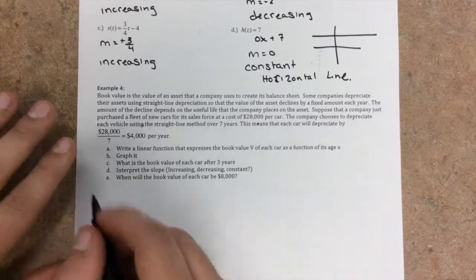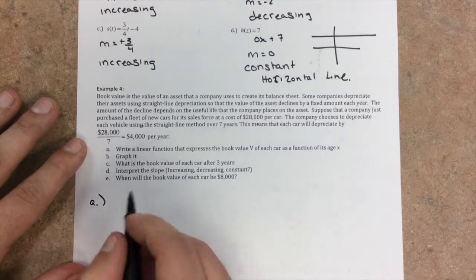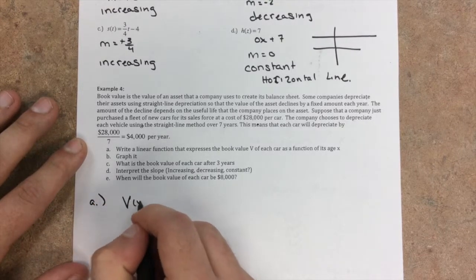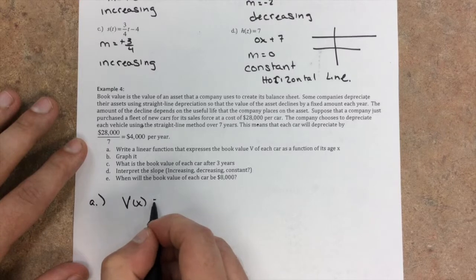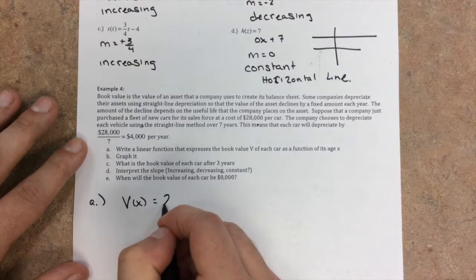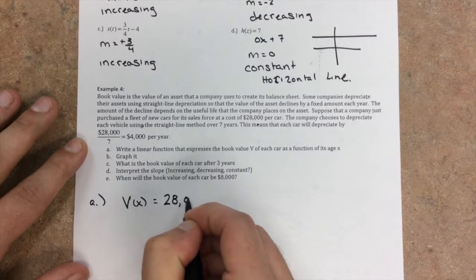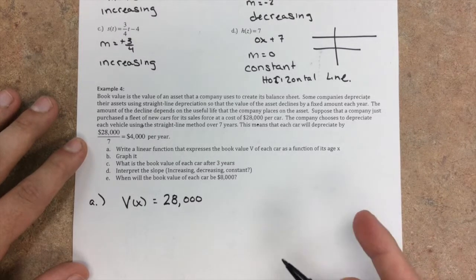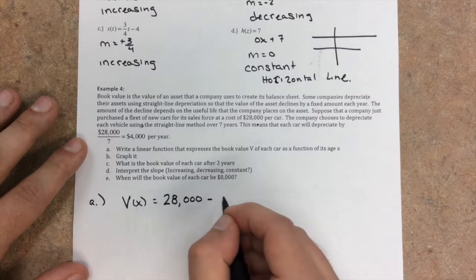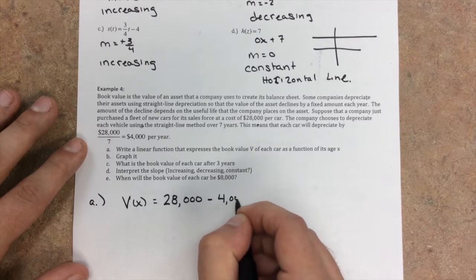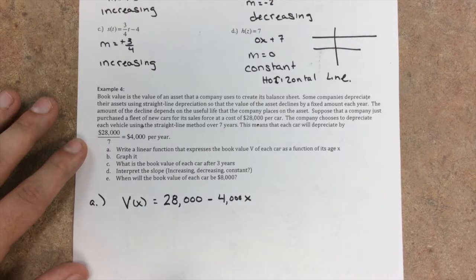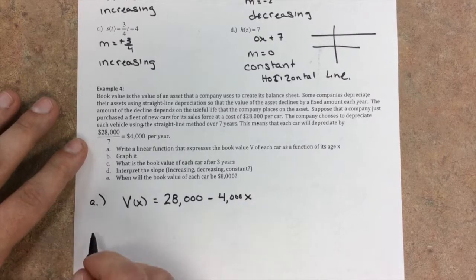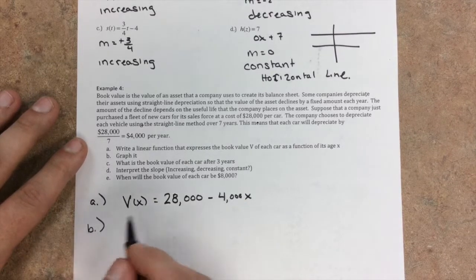Okay. So our value, I'm just going to write value in terms of x, is equal to, well, it started out at $28,000. And each year, it loses $4,000. So that's 28,000 minus 4,000 x. That's it.